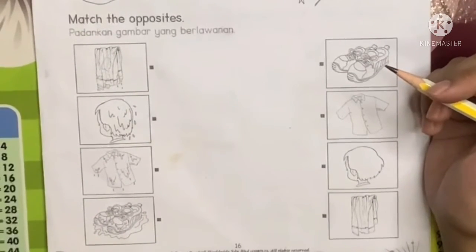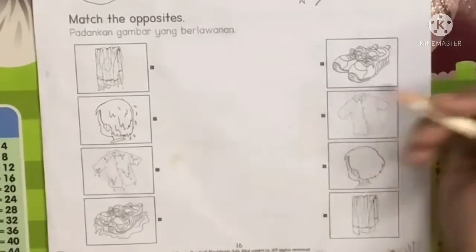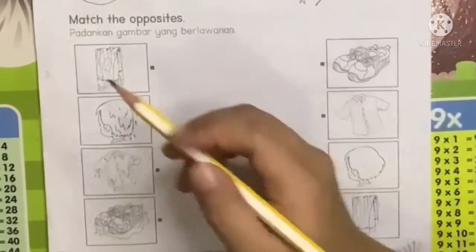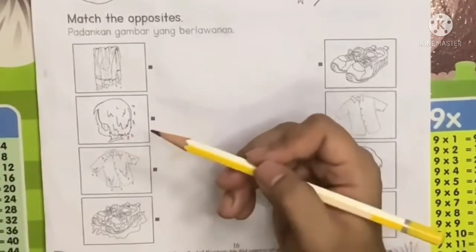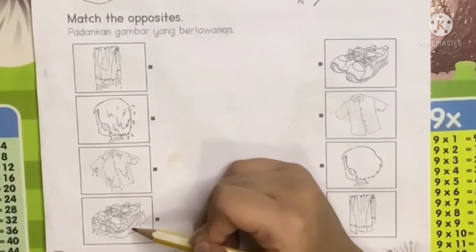Now, before we proceed, let's look at this picture. Let's identify the pictures on the left first. A wet towel, someone with wet hair, a wet shirt, a pair of wet shoes.